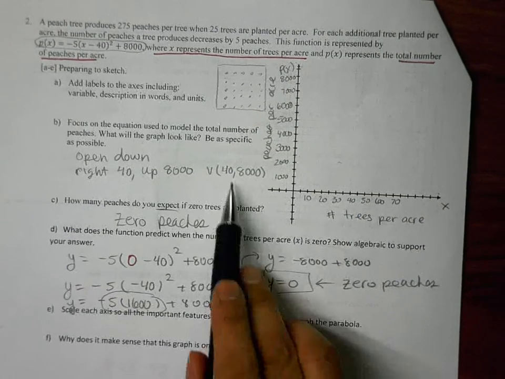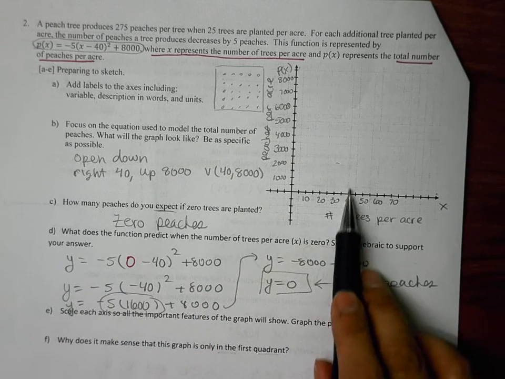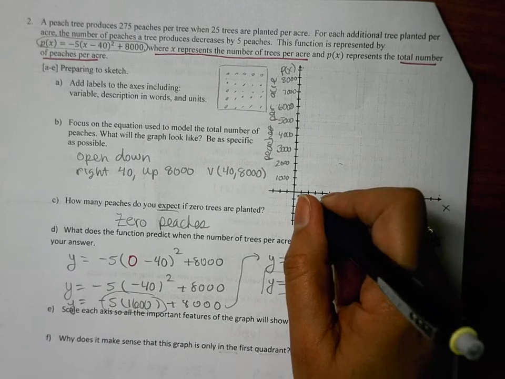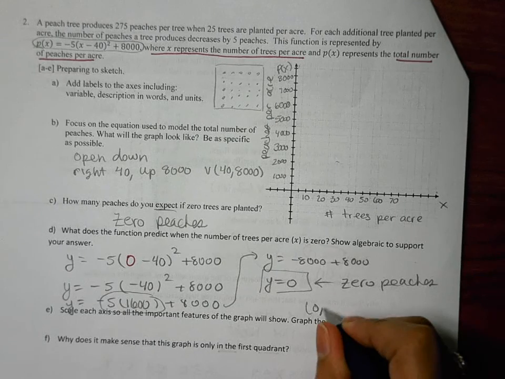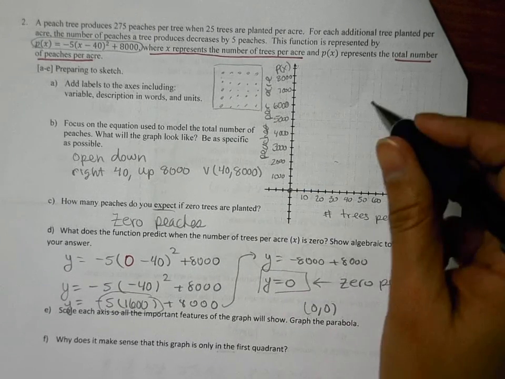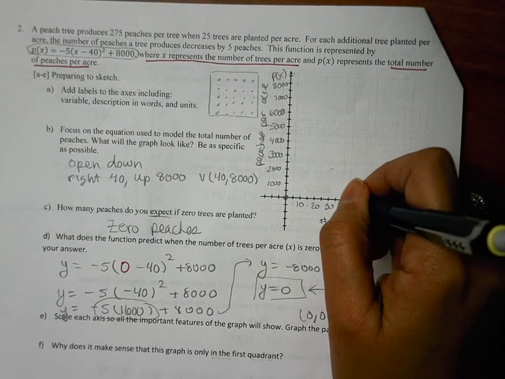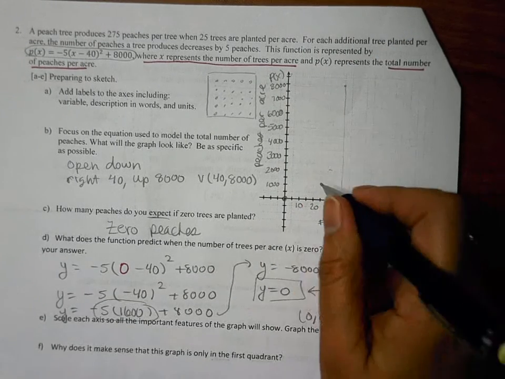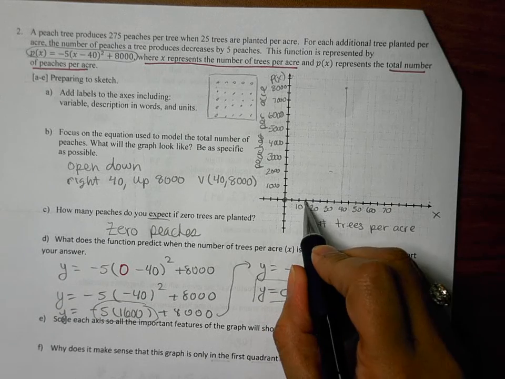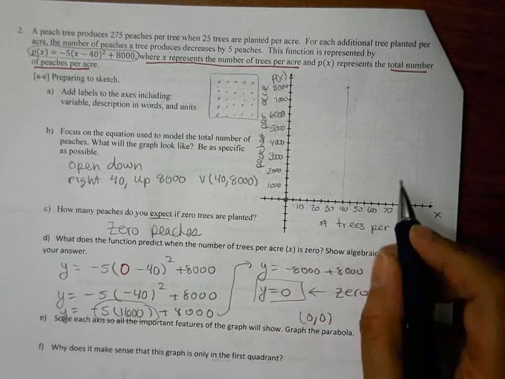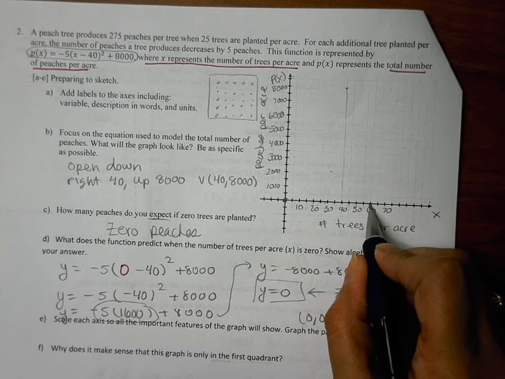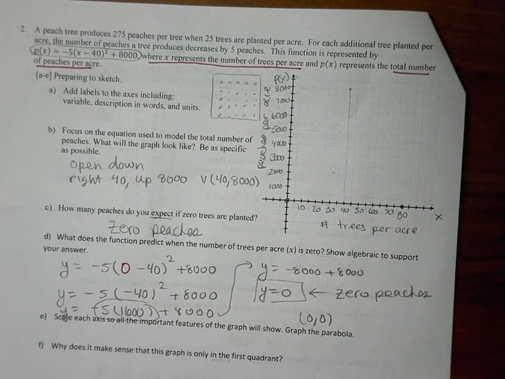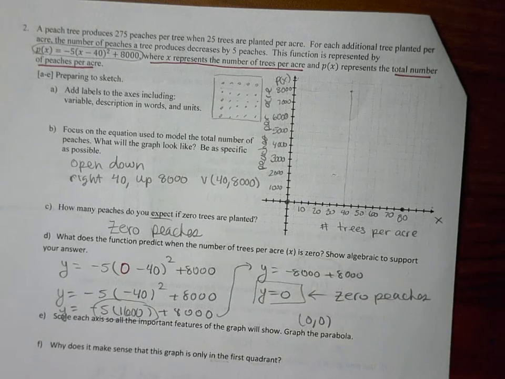Go ahead and plot your point, right 40, up 8,000. We know it's opening down. We know (0, 0) is a point because when we plugged in 0 for x, we got y as 0, so we know that's a point. And what else do we know? Let's see, 40 up to 8,000. And we know symmetry. 1, 2, 3, 4, 5, 6, 7, 8. So we're going the other way as well. 1, 2, 3, 4, 5, 6, 7, 8. So we have to count up to 80 to get our other x-intercept. Okay, so go ahead and draw your parabola and then answer the remaining questions.